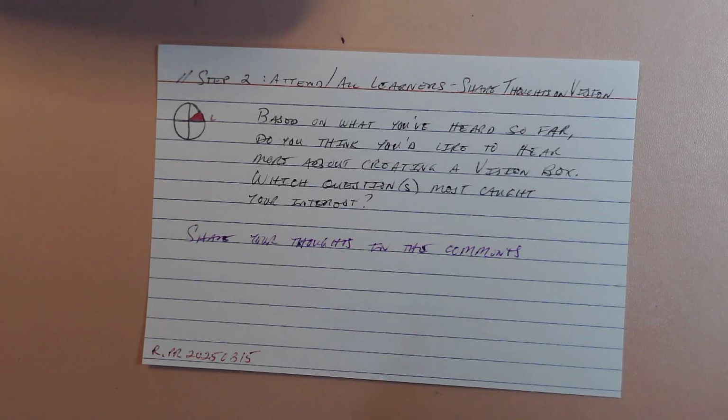And because I don't have them live, the best way that I could adapt to that was to have them think back on the thoughts that they had going through step 1 and ask them, based on what you've seen and heard so far, are you likely to want to try this out? And which question caught your attention the most? Because I'm trying to get them thinking also about how they think about a vision box. I invited them to share their thoughts in the comments.